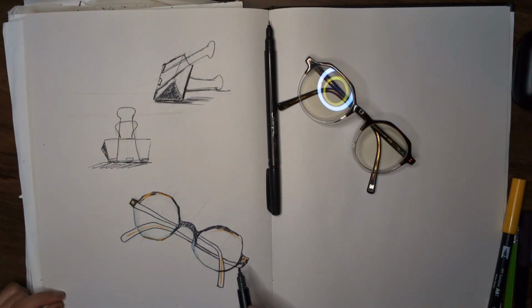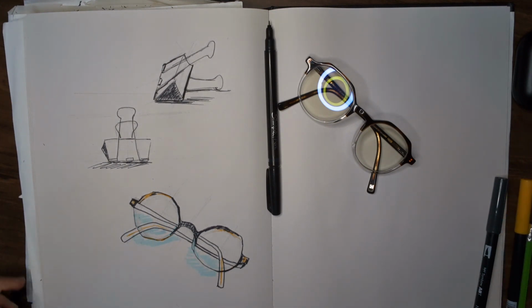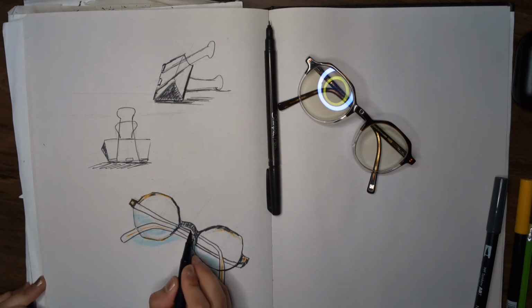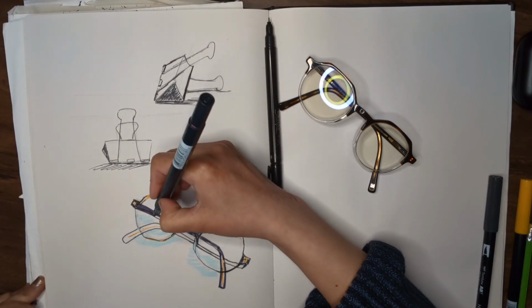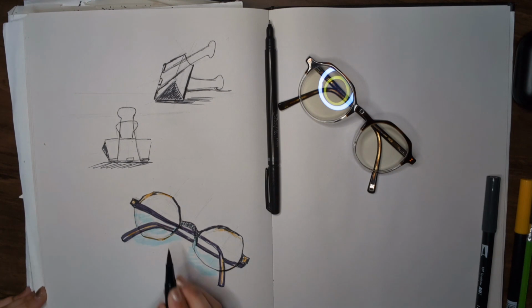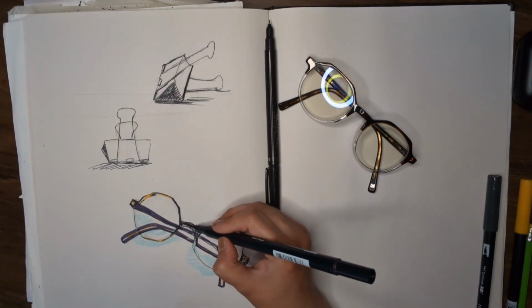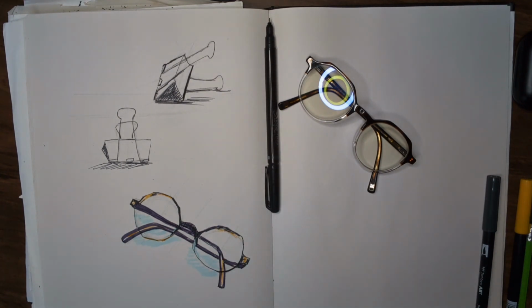I could add some more details by adding the shadows. I could continue coloring on this entire handle if I wanted to. So here are my glasses.